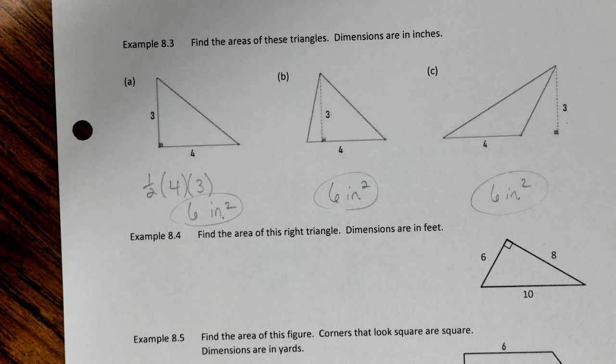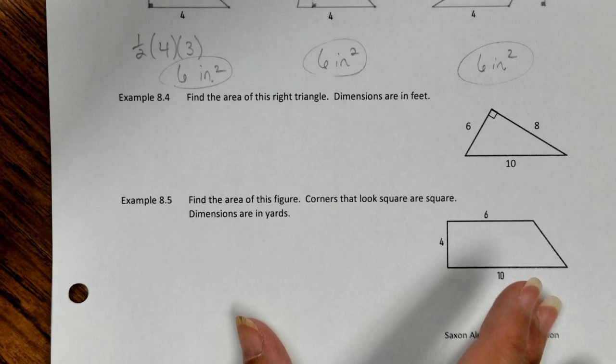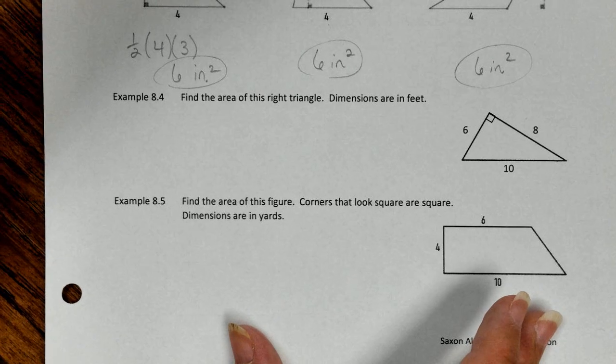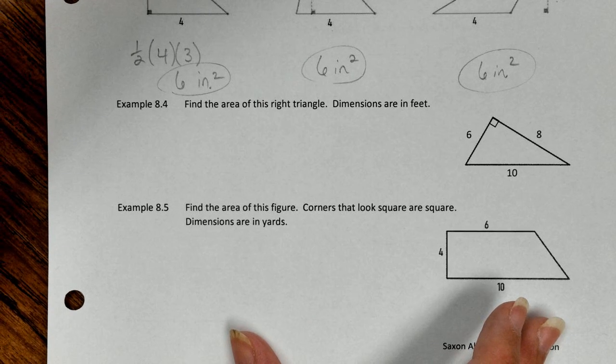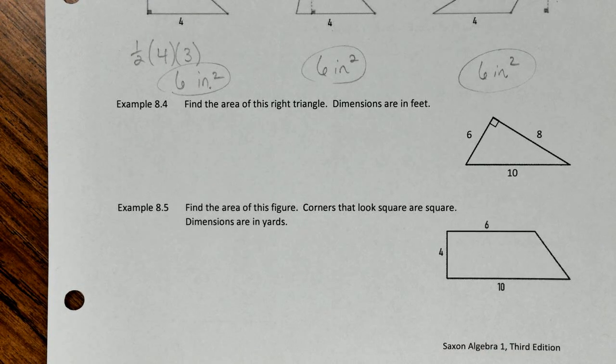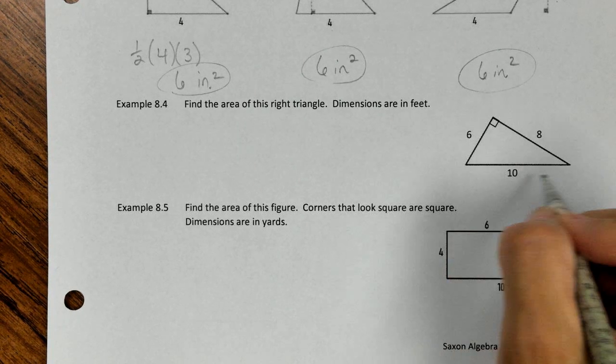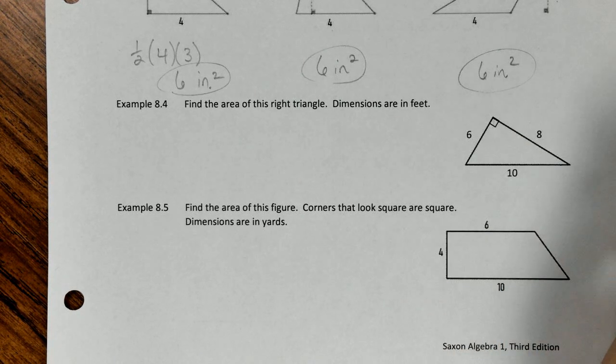Okay. Example 4. Find the area of this right triangle. Dimensions are in feet. At first glance, here's my base. I need to find out what this height is. It can be done, but not exactly with the information that you have so far.